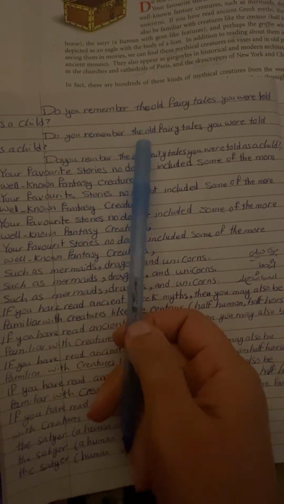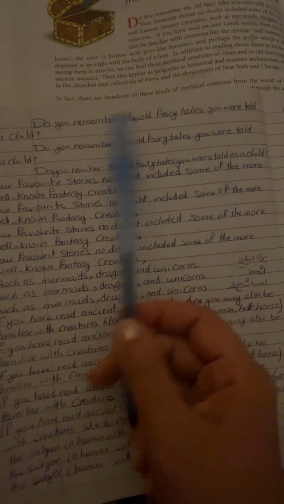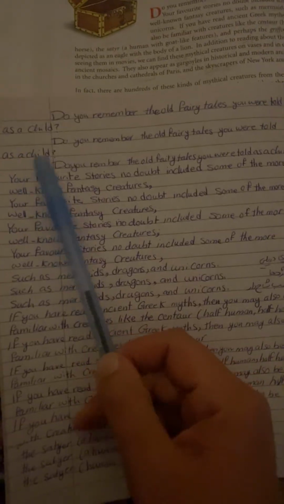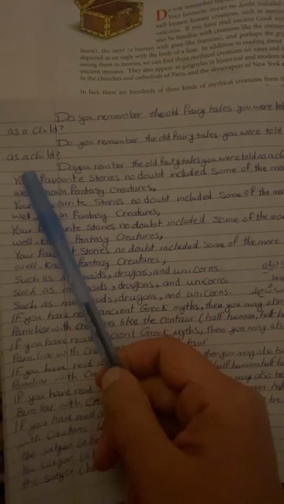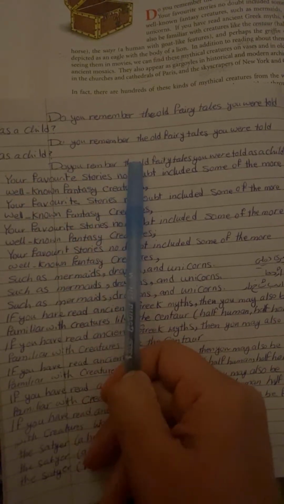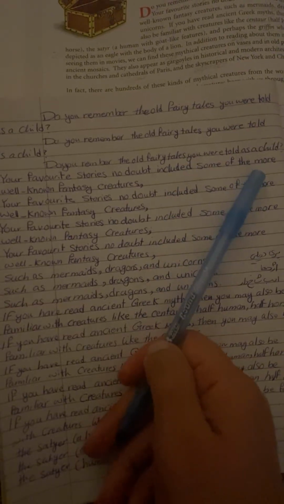Like, do you remember the old fairy tales you were told as a child?